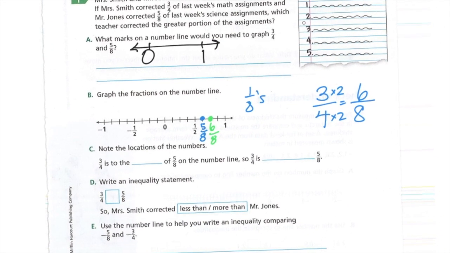All right, it says, note the locations of the numbers. 3/4 is to the blank of 5/8. Remember that this one was 3/4, okay? 3/4 is to the right of 5/8 on the number line. So 3/4 is greater than 5/8.